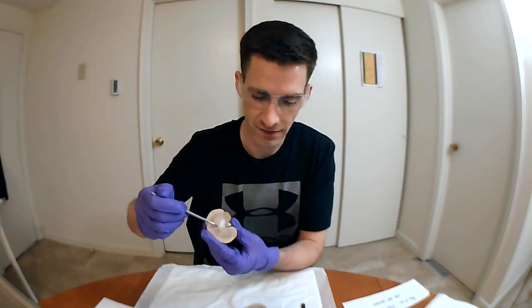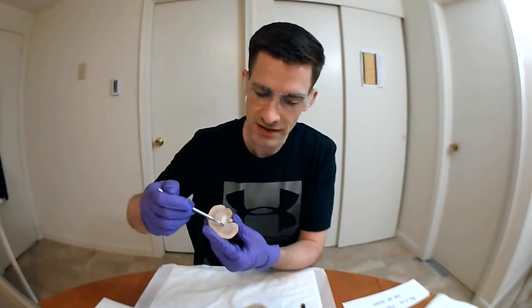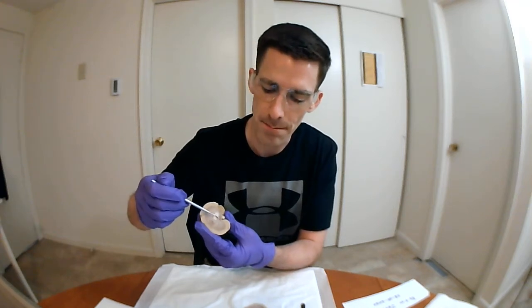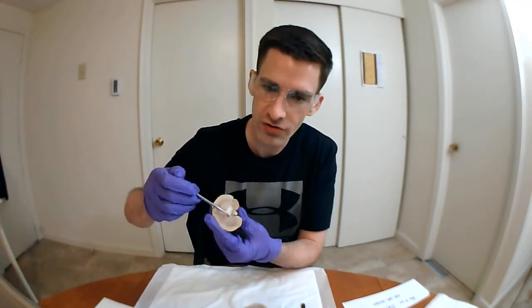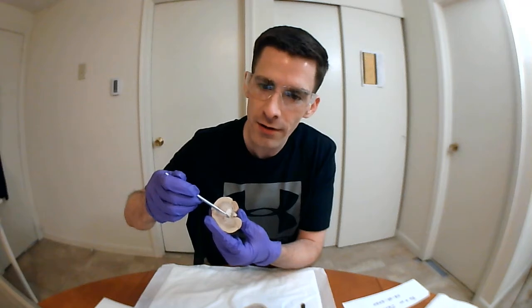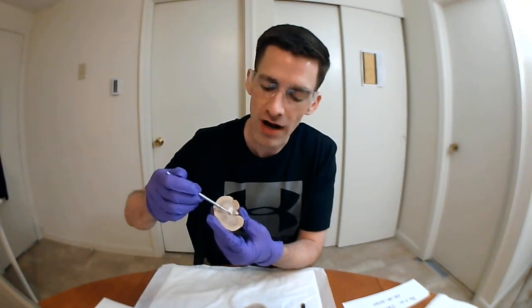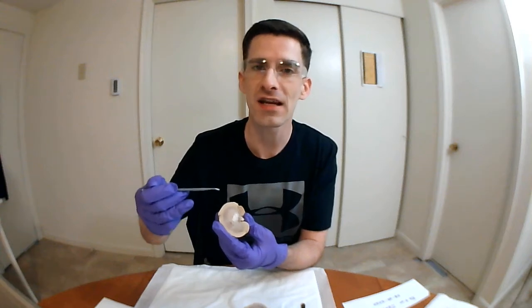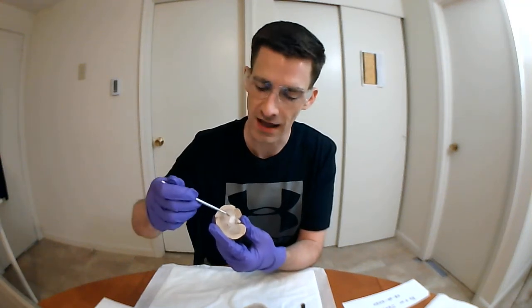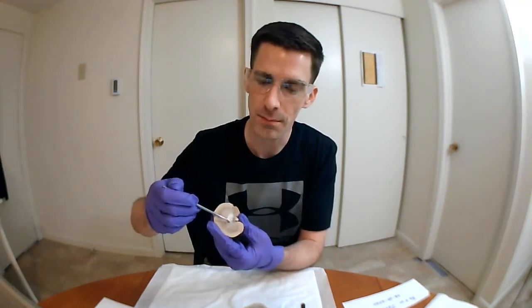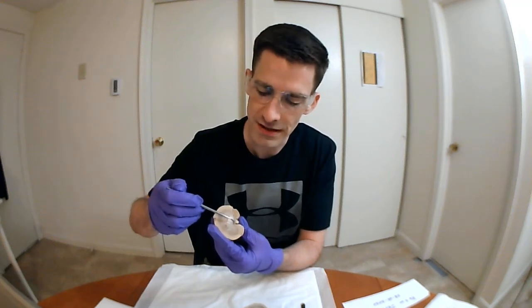The minor calyces join together to form a major calyx, which you can see, for example, here, which transports the urine. And then likewise, 2 to 3 major calyces join together to form the renal pelvis, which you can see here.